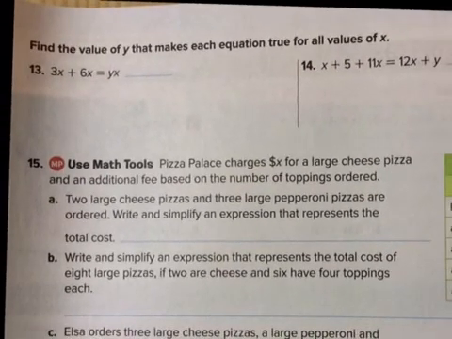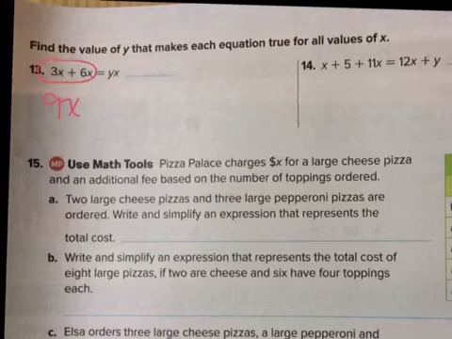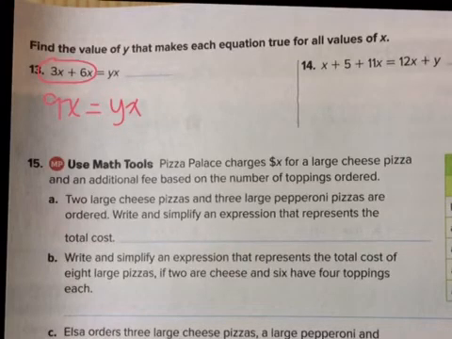Okay, number 13. Find the value of y. So we're going to look for y that makes each equation true for all values of x. Okay, so we have here 3x plus 6x equals yx. We're looking for what y is, but I know that 3x plus 6x is going to give me 9x, right? Or on this side, 9x equals yx. So 9x has to be the same as the one on this side, so y has to be 9, because 9x is the same as 9x.